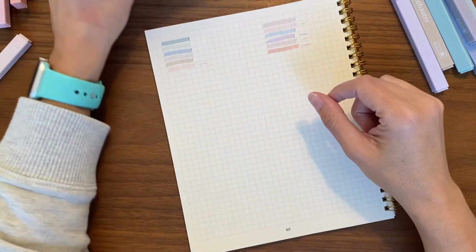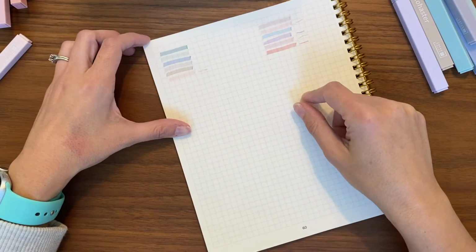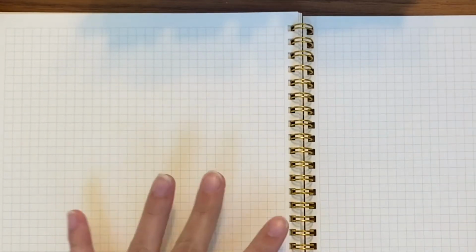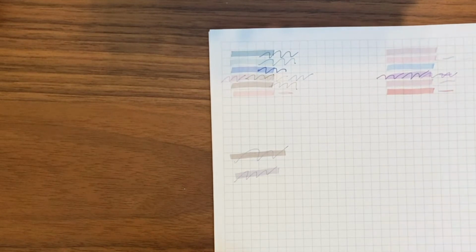But let's try if we can find some colors that kind of complement these. And I think we can. All right, now I'm not going to make the same mistake twice. Okay, here's the test. I do not see anything. All right, so we know those are not going to bleed.